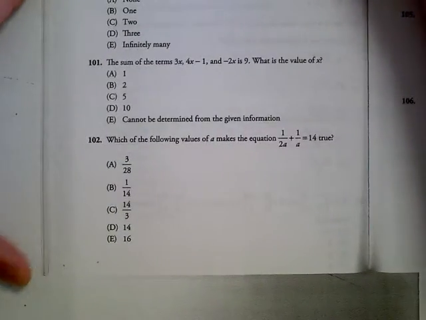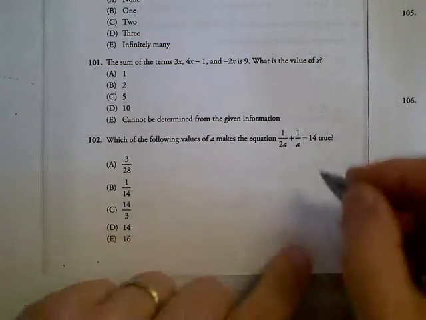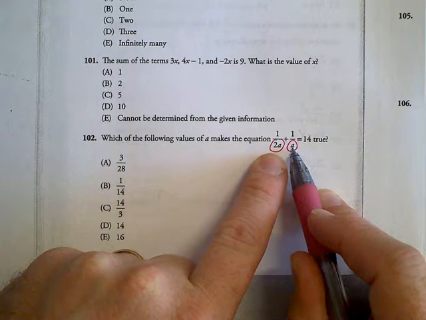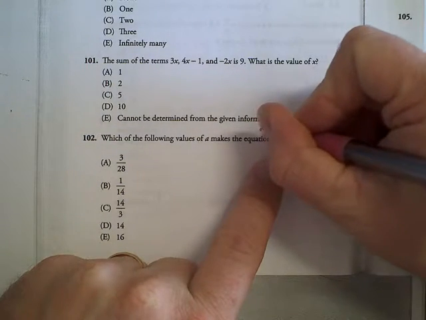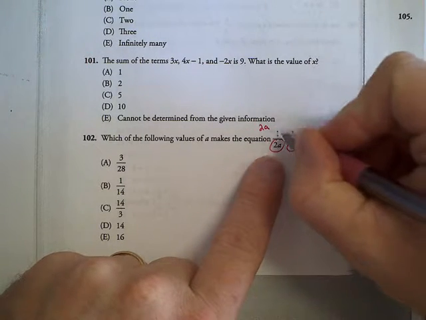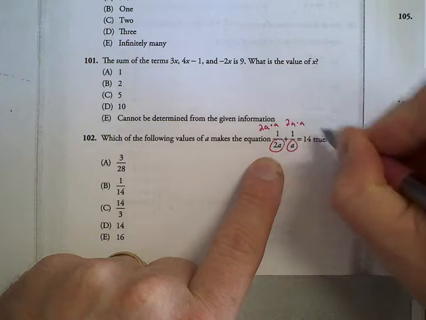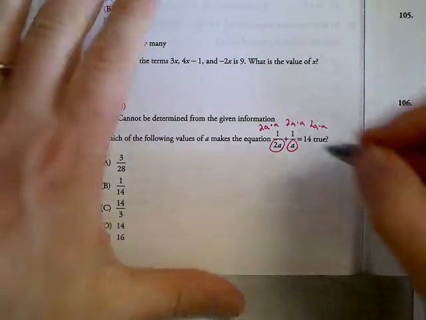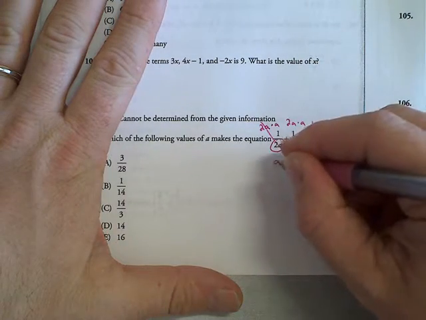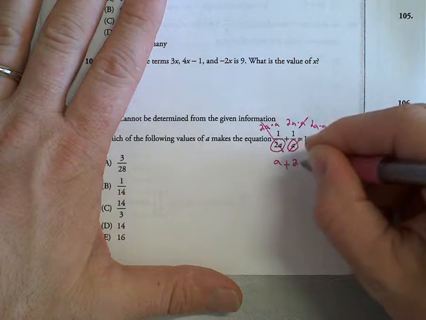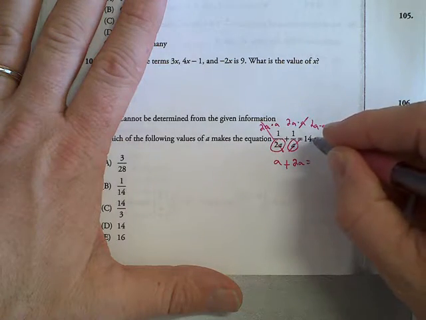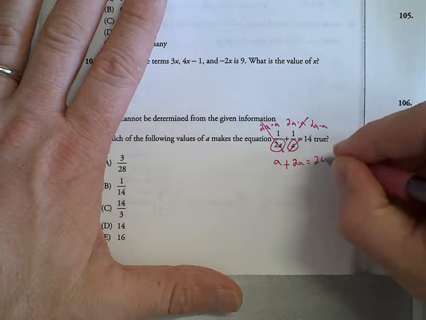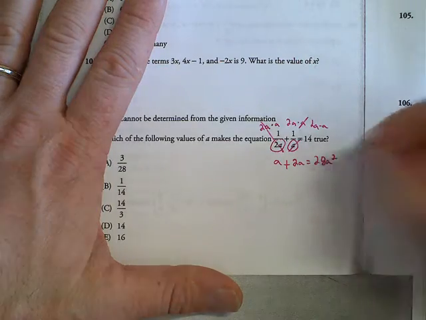Which of the following values of a makes the equation true? So I have to have common denominators, multiply by common denominators. So I'm going to multiply everything by 2a times a, 2a times a, 2a times a. So the 2a goes away, so I'm left with a. The a goes away, so I'm left with 2a. And I get 14 times, this is 2a times a is a squared, so this would be 24, or 28, a squared.